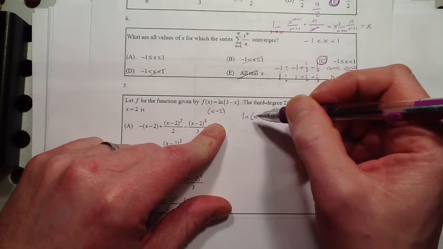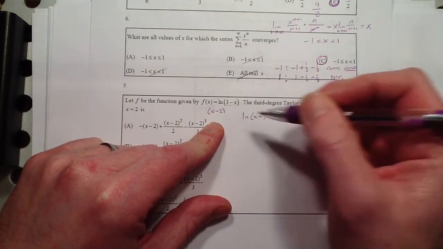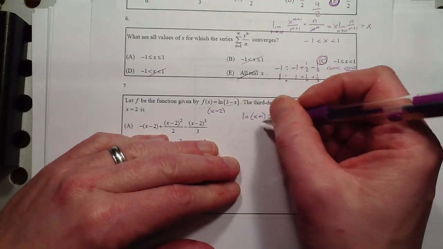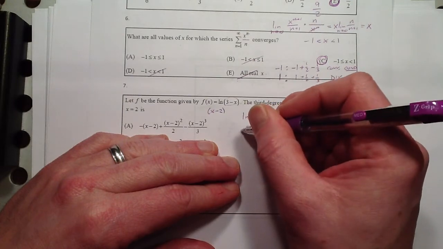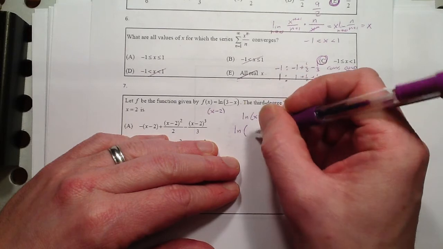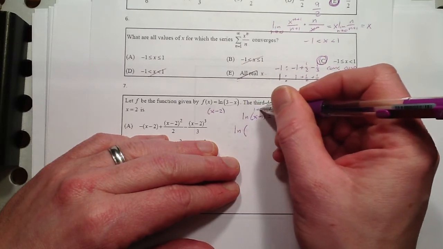So can we somehow rewrite this as one of those? Let's see if we can do that. So what are we substituting in for the x? We want to have the natural log of 1 plus x.